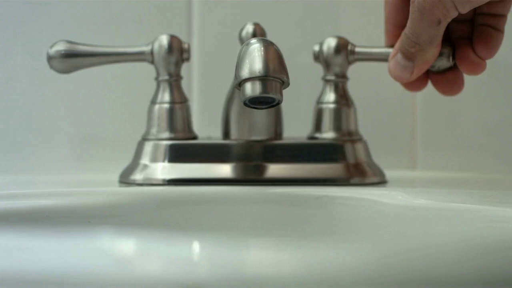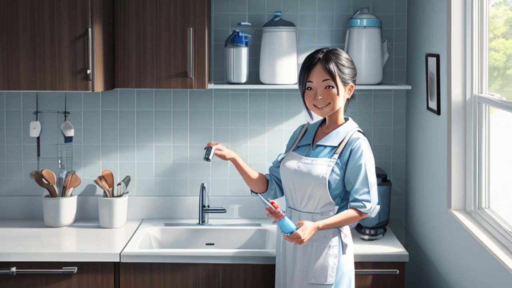Understanding faucet dynamics can help you spot early signs of wear and save money on repairs. It's like checking your car's oil. Prevention is better than a breakdown. By paying attention to your faucet, you're not just maintaining a fixture, you're safeguarding your home's water system. It's a small detail that matters a lot.